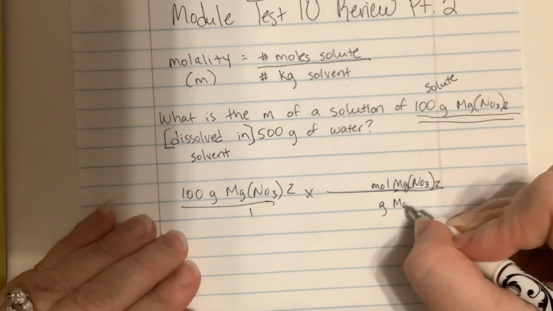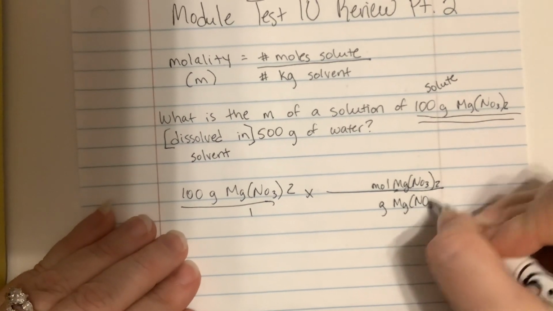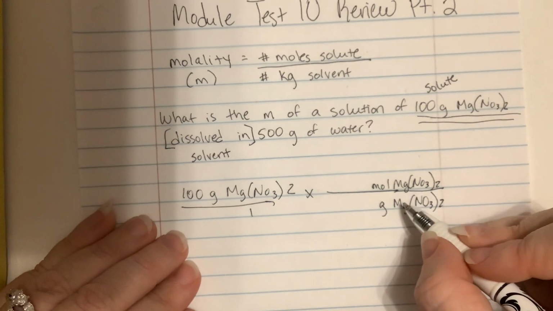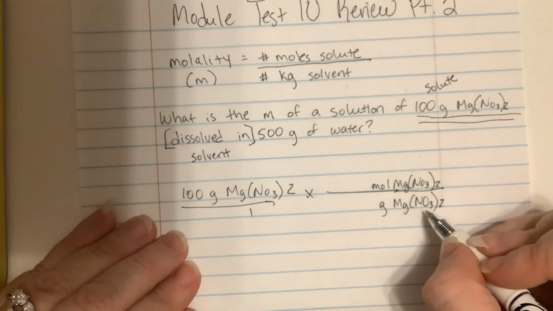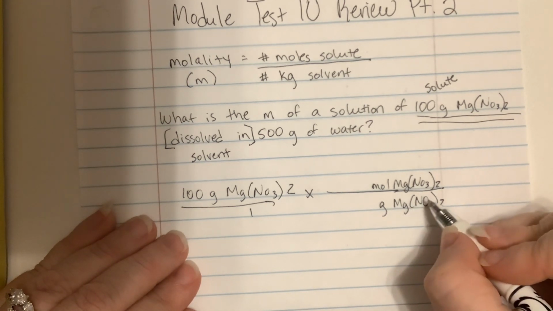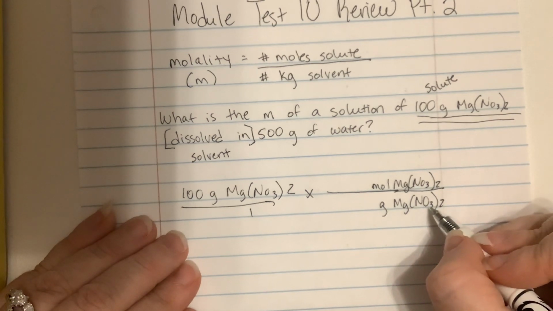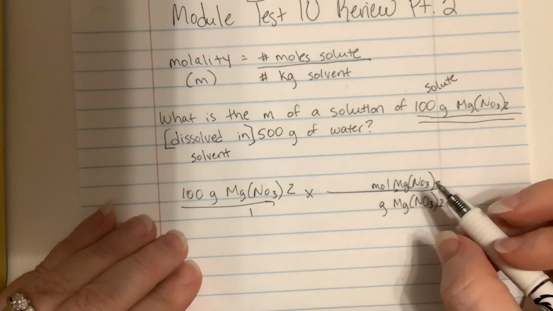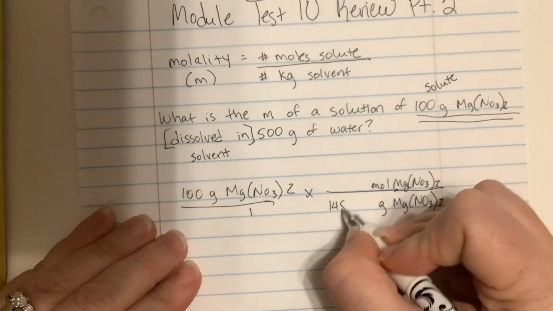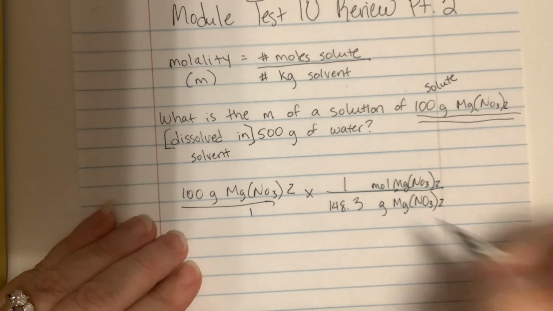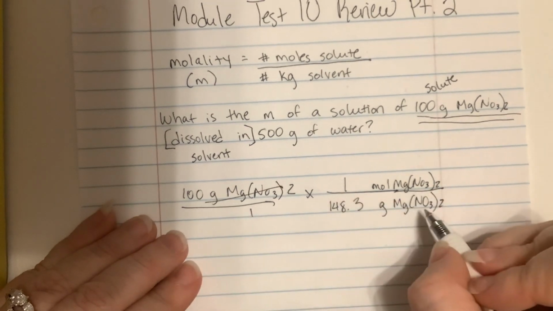And so I'm going to look on the periodic table. I'm going to add the atomic mass of magnesium once, nitrogen twice, because see this 2 over here, and oxygen 6 times, because we're doing 3 times 6, right? So I'm going to add all those things together. What is that going to give me? 148.3 grams. All right, so I'm going to cross that out.